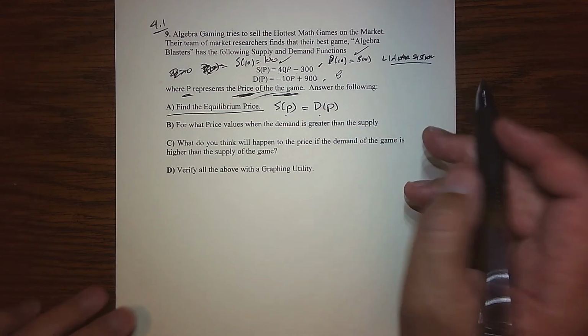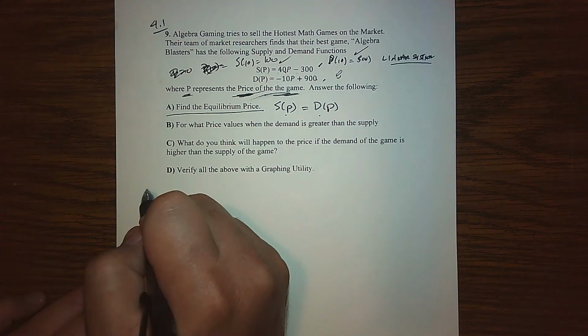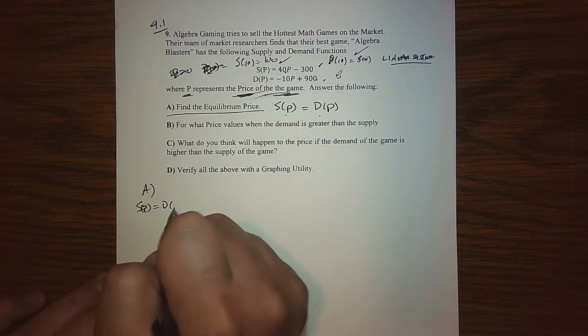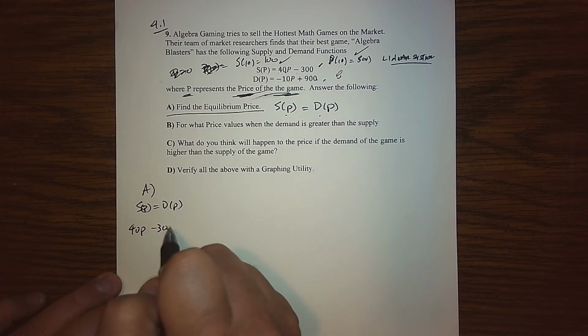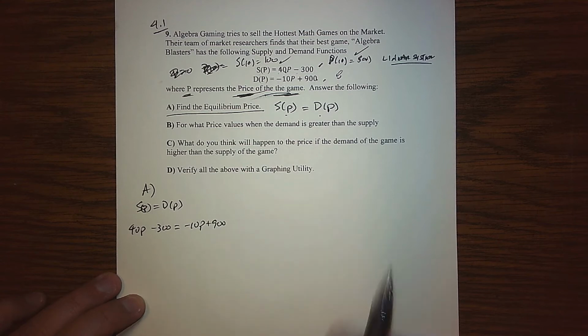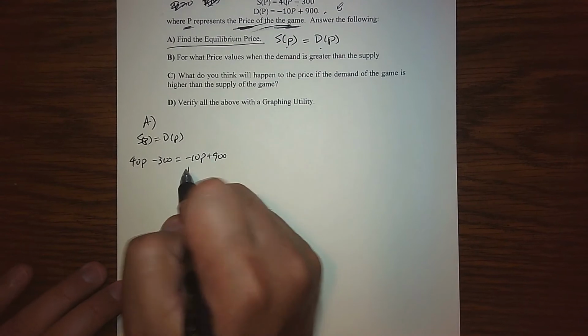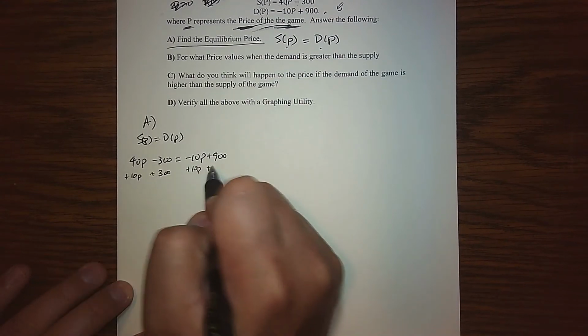So equilibrium price. So we basically take our S of P. So to do A here, since we're looking at S of P equal to D of P, I just basically set one function equal to the other function. And that's how we're going to find that algebraically. So solving this, I'd add 10P to both sides and add 300 to both sides.